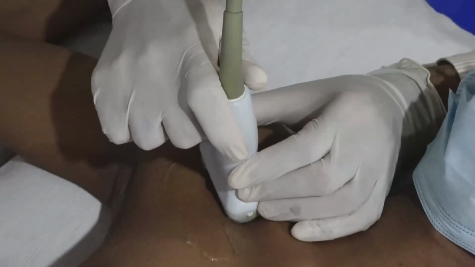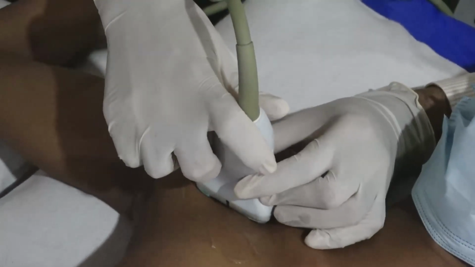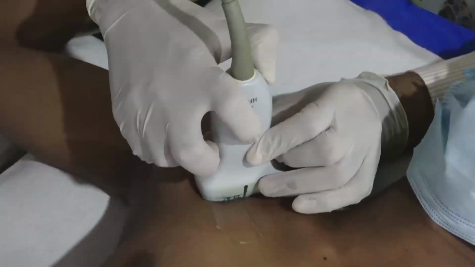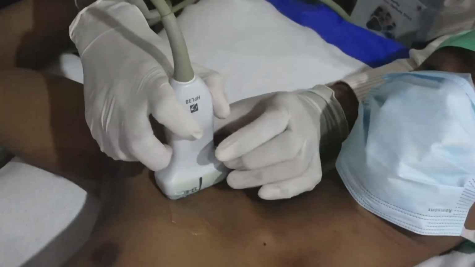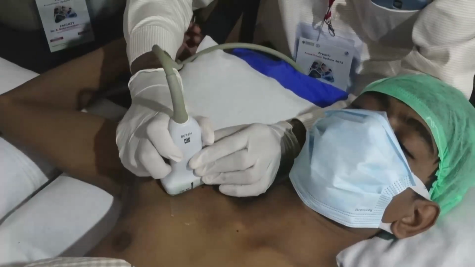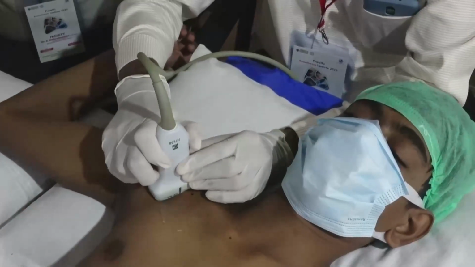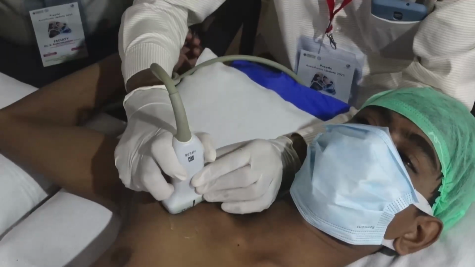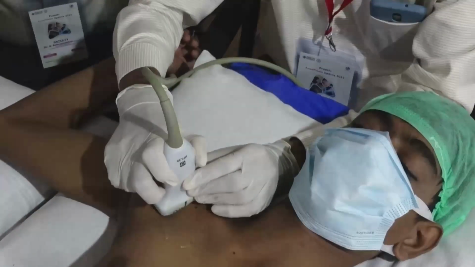Again, rotating the probe. Sometimes it is difficult to identify the cords in the infraclavicular area. Either we can move laterally, and medially we can differentiate. If you move laterally, the cords are well differentiated.